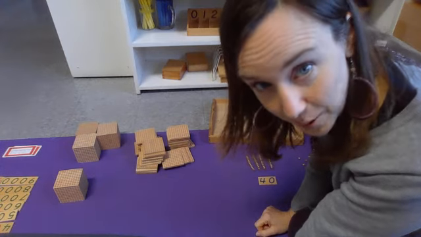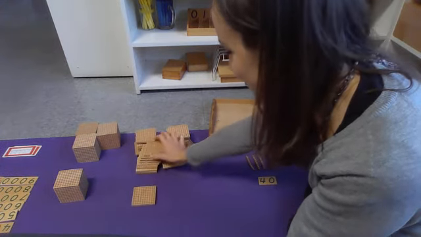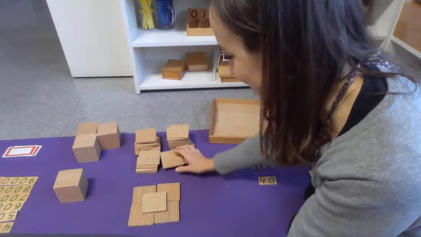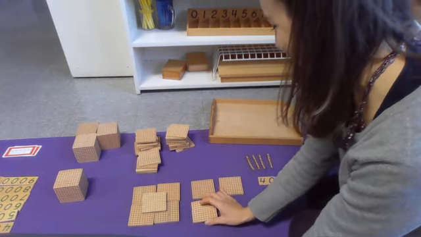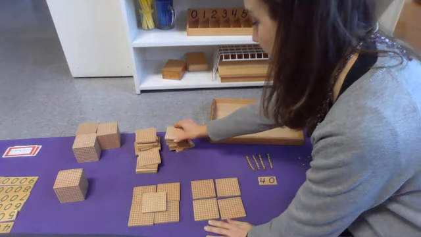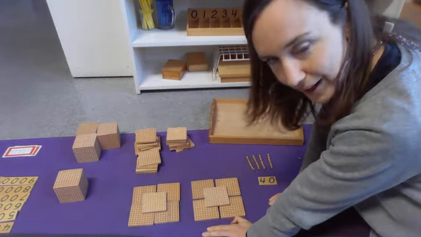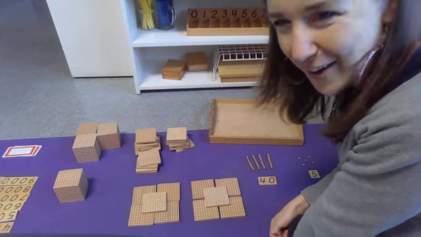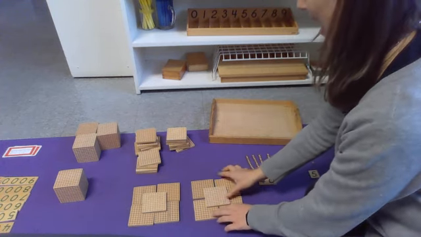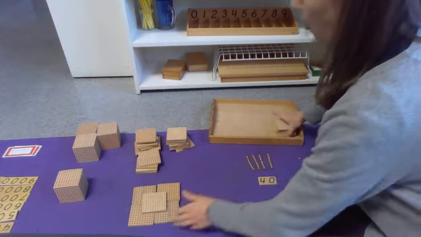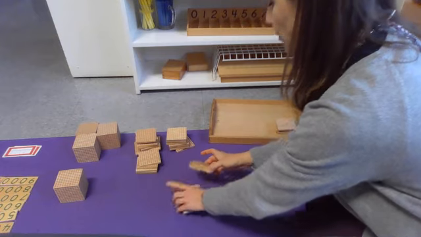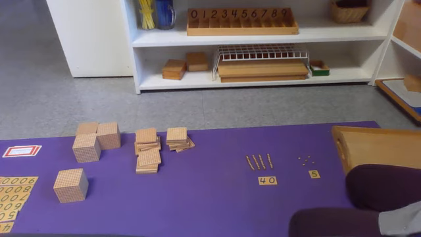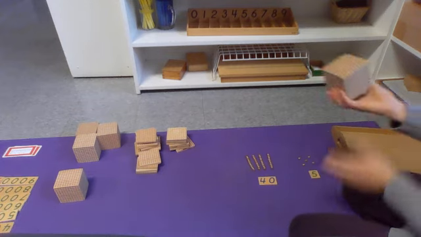We still have a lot of hundreds. Will you help me count? Here we go. 100, 200, 300, 400, 500, 600, 700, 800, 900, 10 100 squares. And 10 100 squares is the same as 1,000. So we can regroup our 10 100 squares as 1,000 cubed. So we'll put the 100 squares away and bring back 1,000 cubed.